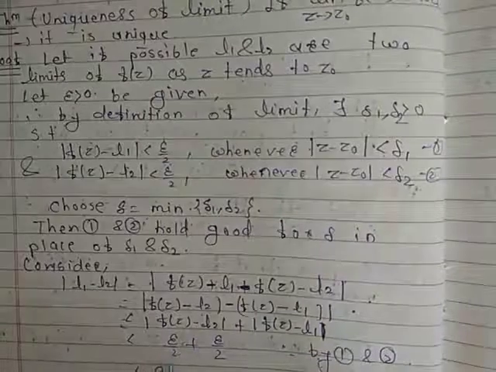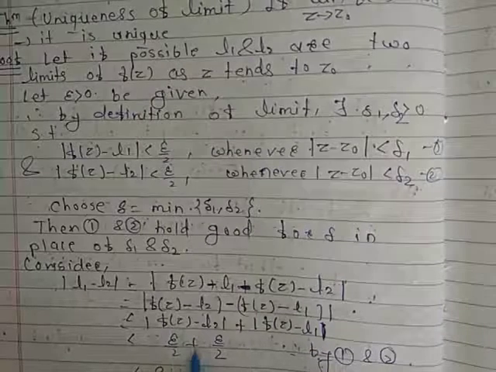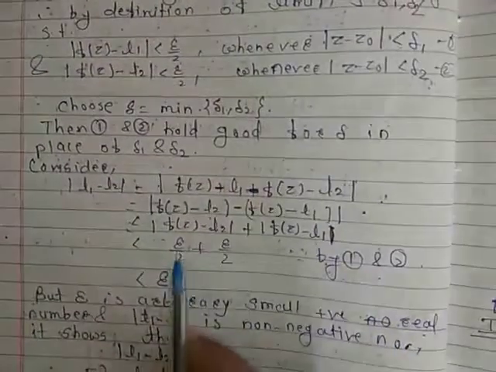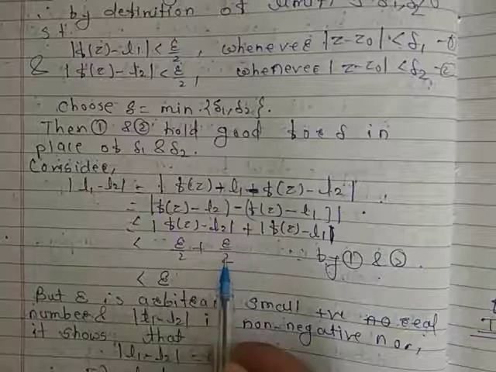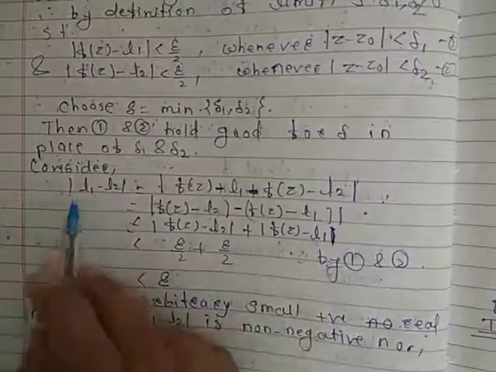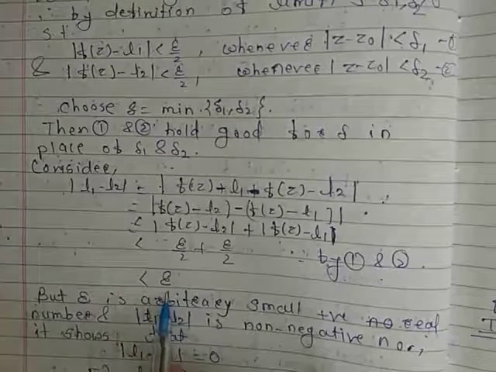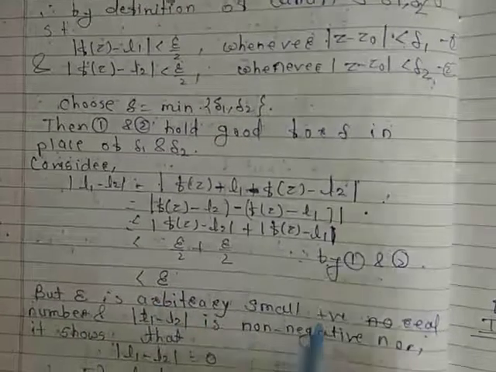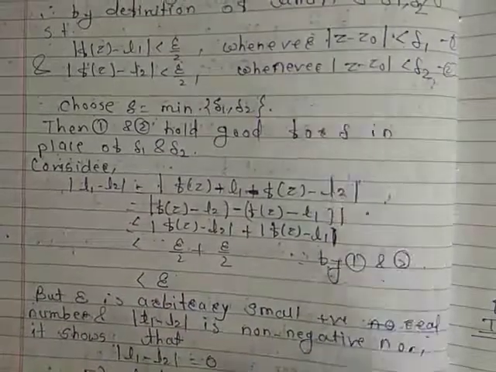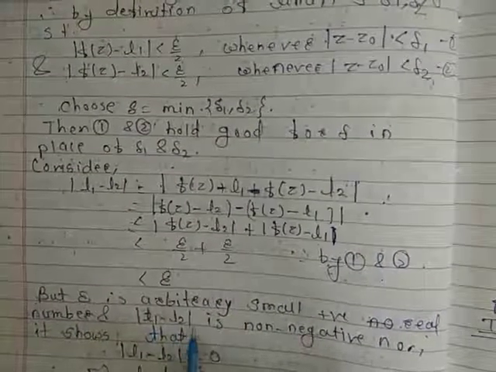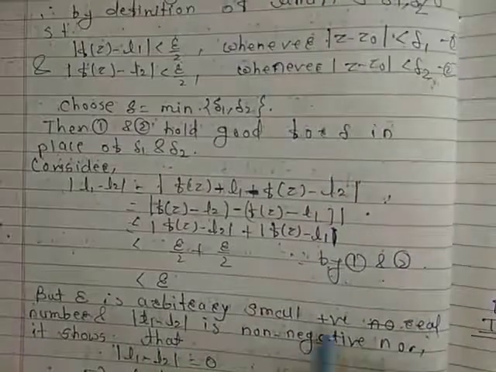So this is strictly less than epsilon by 2 plus epsilon by 2 by equations 1 and 2, and epsilon by 2 plus epsilon by 2 is epsilon. So modulus of L1 minus L2 is strictly less than epsilon. But epsilon is an arbitrarily small positive real number, and modulus of L1 minus L2 is a non-negative number.